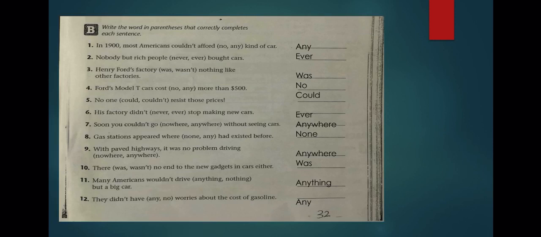The third sentence: Henry Ford's factory wasn't nothing like other factories. Here I don't have a negative word, so I'm going to choose was. So Henry Ford's factory was nothing like other factories. Here you have a negative word which is nothing, so I'm going to use was. Okay, and I can't use two negative words, which is wasn't here.